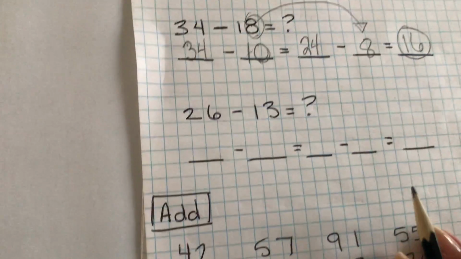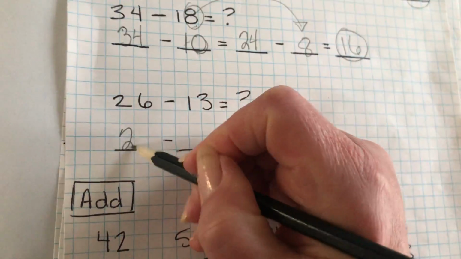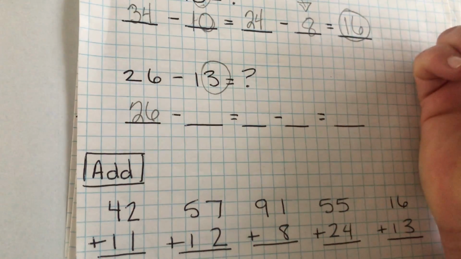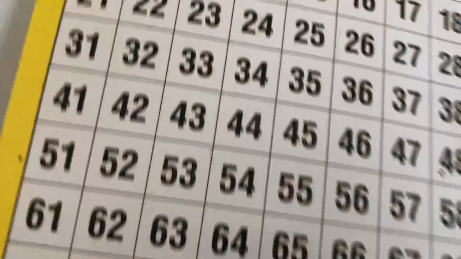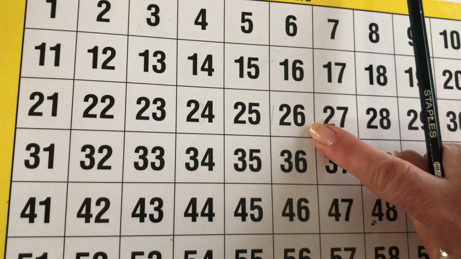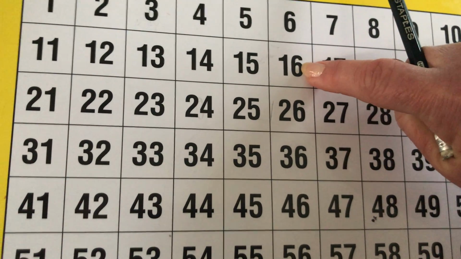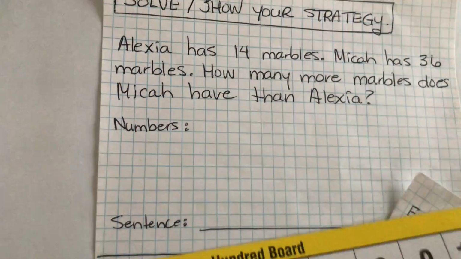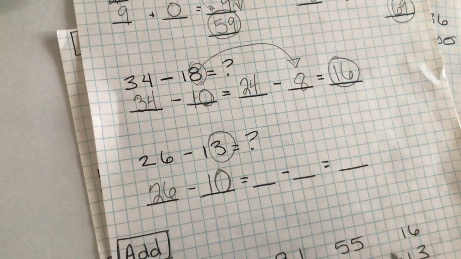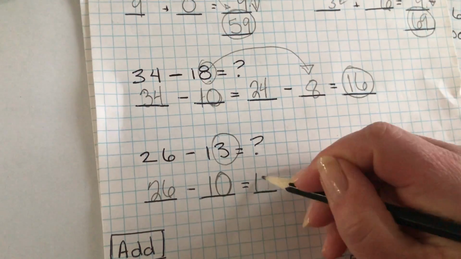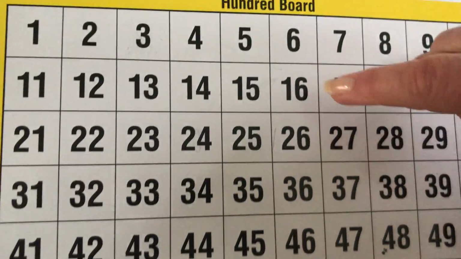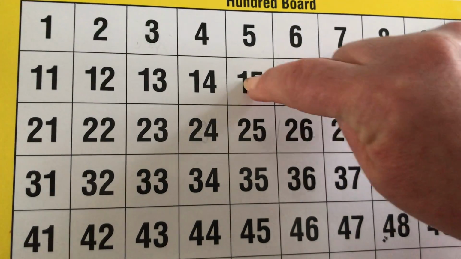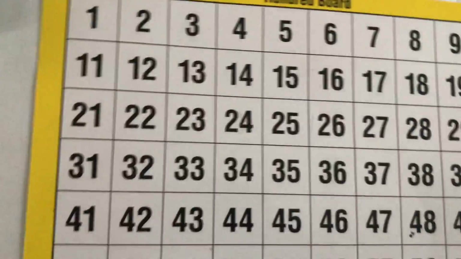Now for this one, 26 minus 13. Of course, we're going to start at 26. We're going to save that for later. And I have a 1 here, so I'm going to take away 10. So if I have 26, and I'm going to take away 10, I will go up a square. And that gives us 16. Whoops. But let's not forget, we still have to take away that 3. So we're going to start over. 26, take away 10 is 16. Take away 3 more. 1, 2, 3. And I hope you landed on 13.